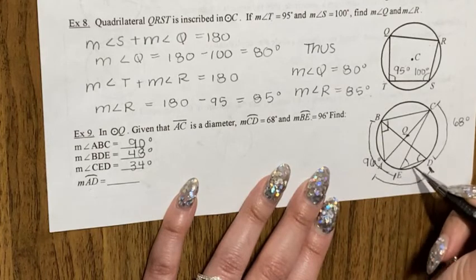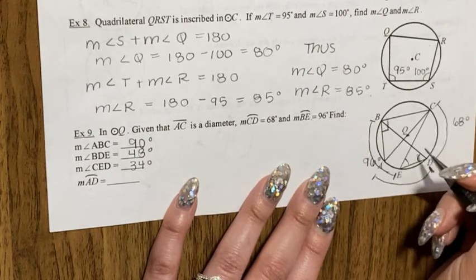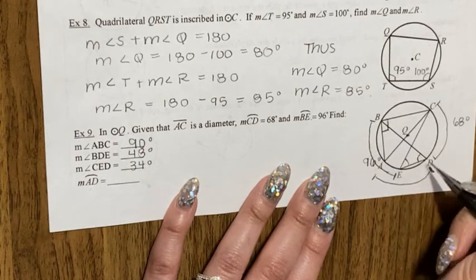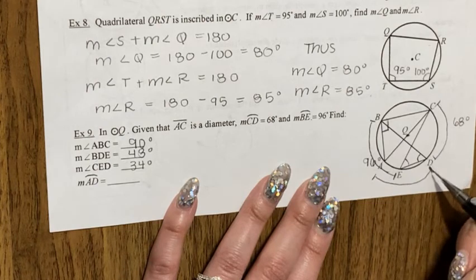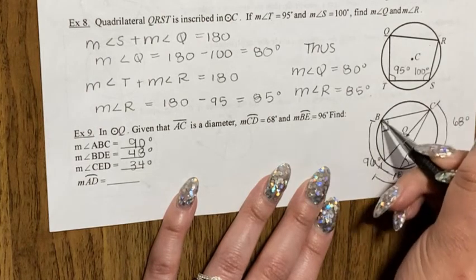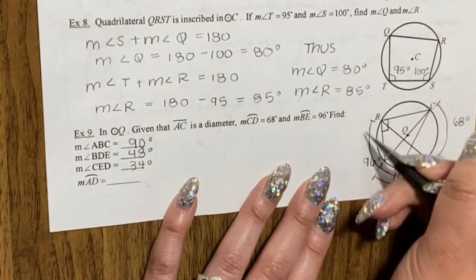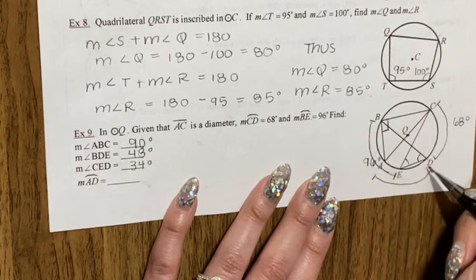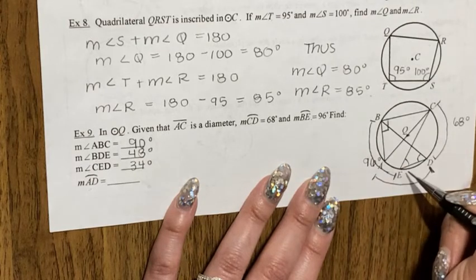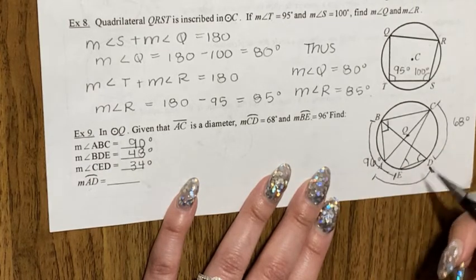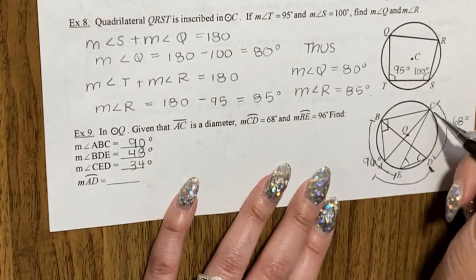So what I can do there is, I know that this, where's my semicircle? Okay, so I do know that this is a full opening, right? So I can find ED, pretty easy, 180 minus 96, but hey, I saw something more powerful.